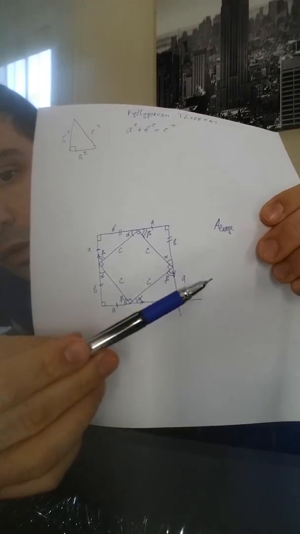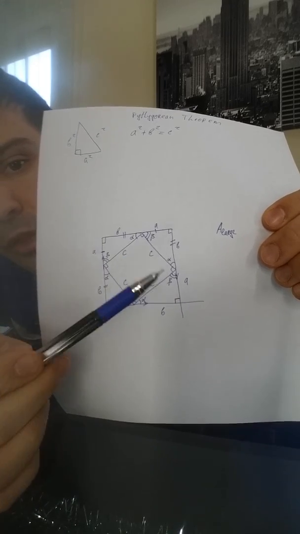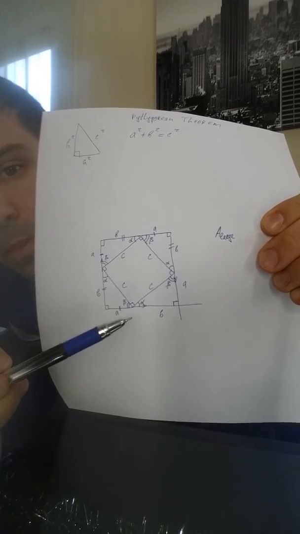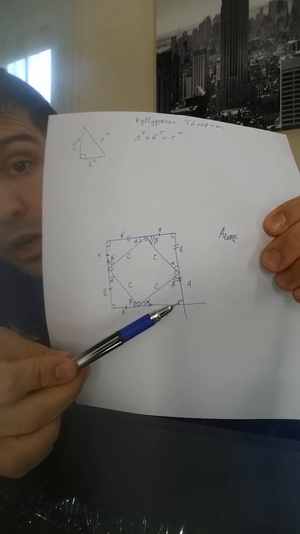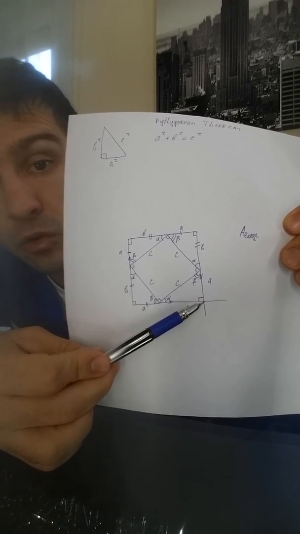Well, the area of the large figure, when I say large figure, the area of the big square on the outside, the whole area, everything on the inside, it's a square, so it's going to equal the side squared, right?